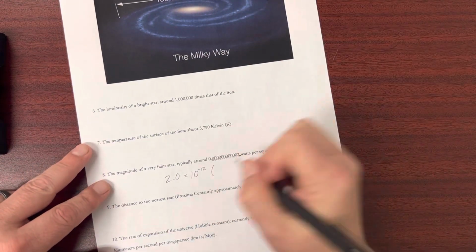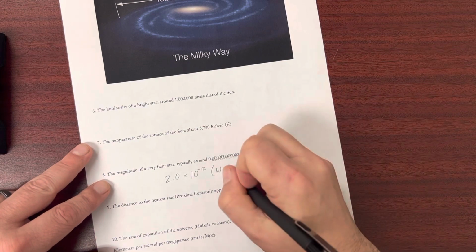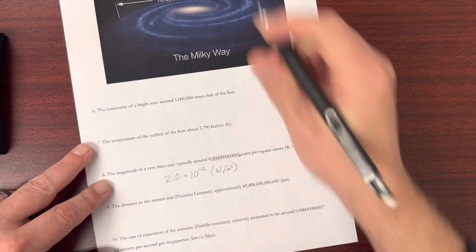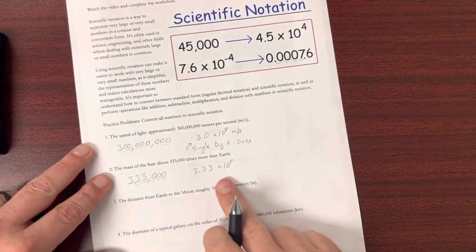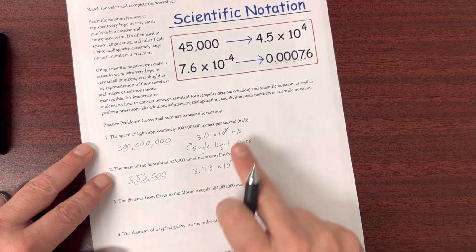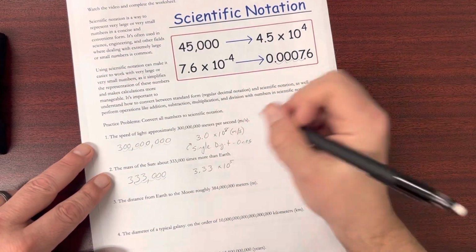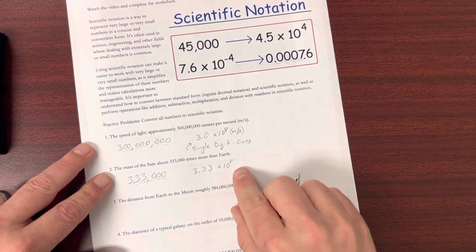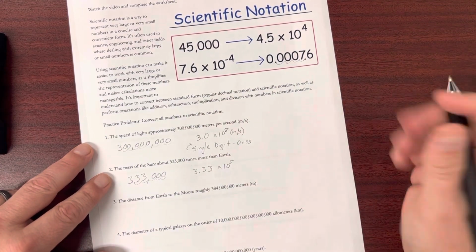And you want to include your units. Easy to forget. I think I might have forgotten on this previous one. Include your units. No, I did it. Meters per second here. This one didn't really have units because we were just talking about times something.